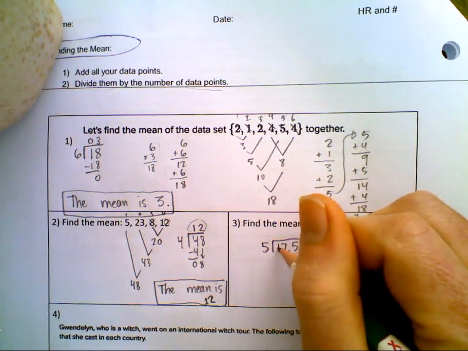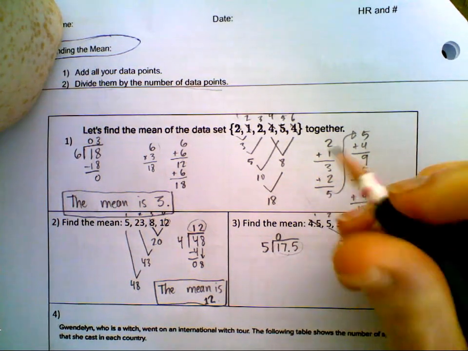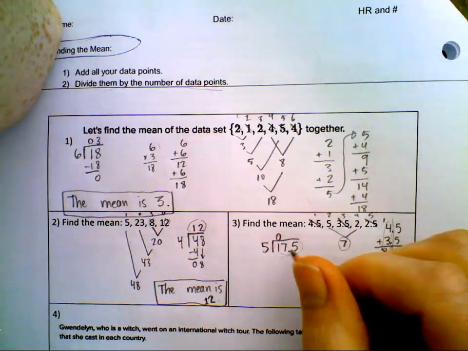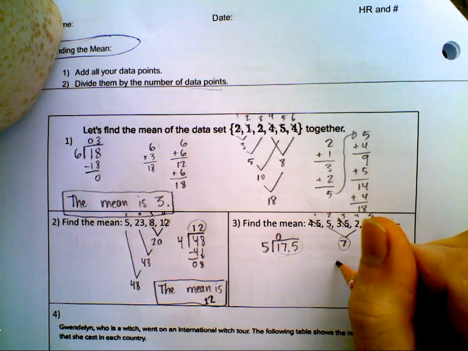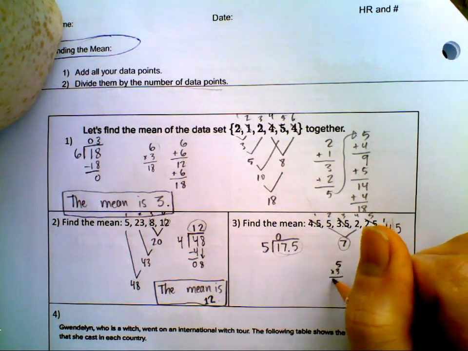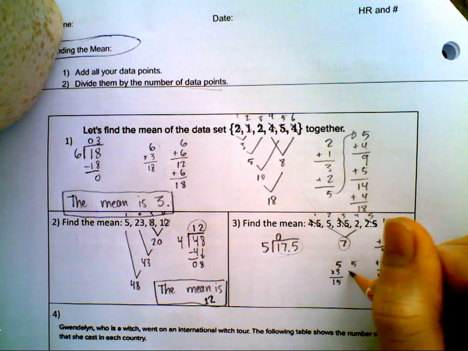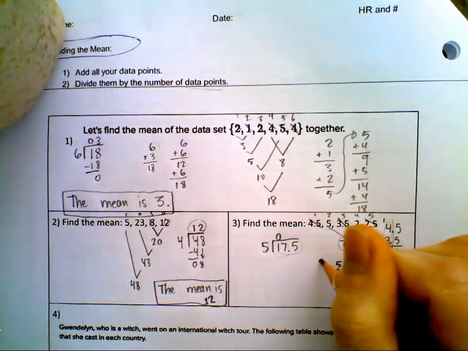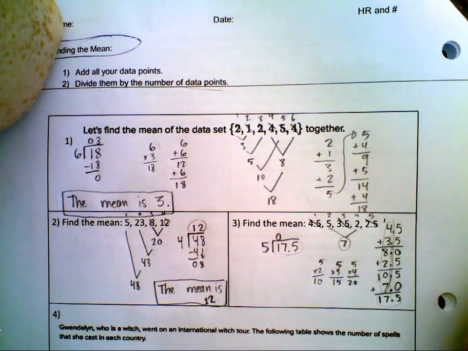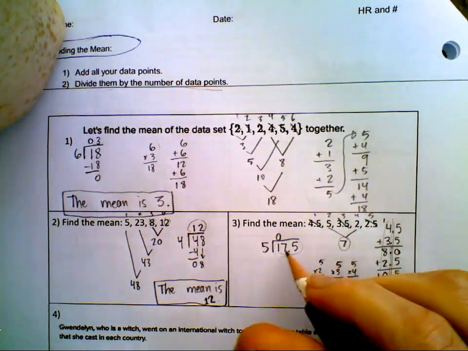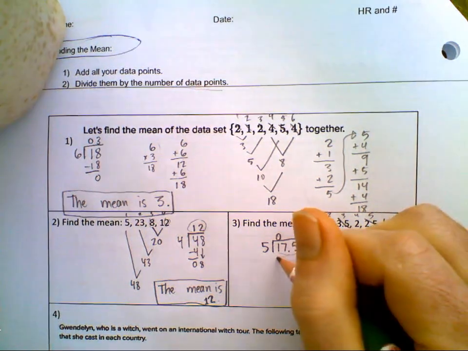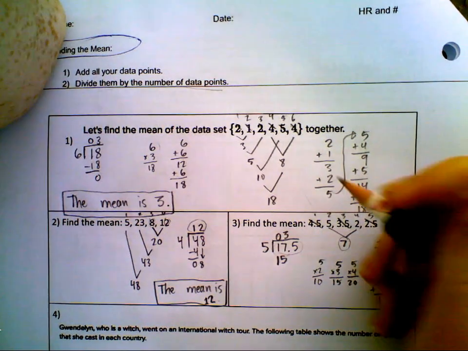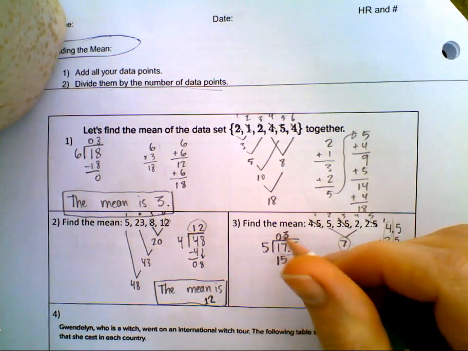I know that 5 goes into 1 0 times. 5 goes into 17, but I need to figure out how many times. I know that 5 times 3 is 15. 5 times 4 would be too big because that's 20. And I also know that 5 times 2 equals 10, but that's too small. I want to find the largest number that I can fit in here, and that's going to be 15. So I'm going to write a 3 up here in my quotient. 15 is 5 times 3.